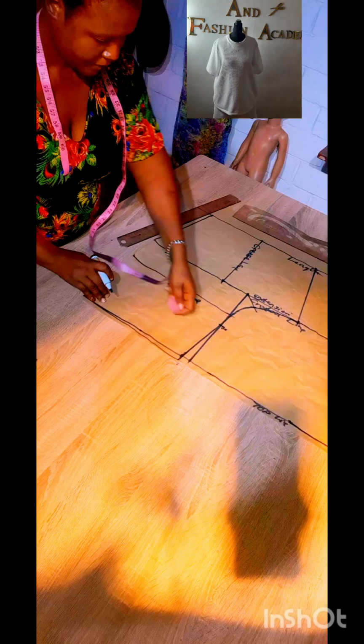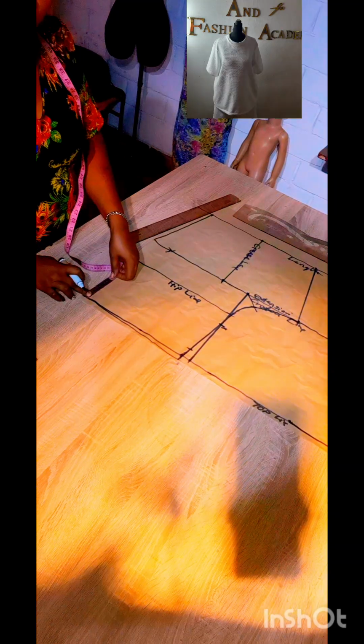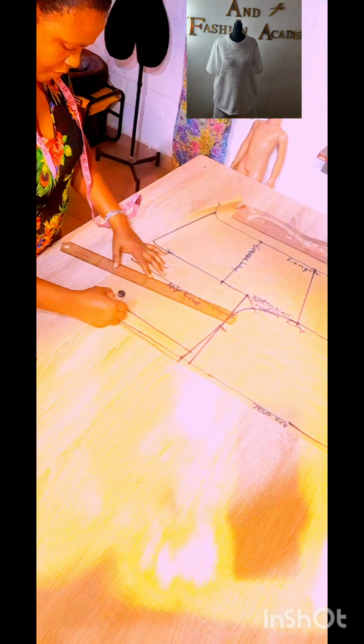I'm taking my band, 5 cm, equivalent to 2 inches. So we'll connect and we are done with our back bodies. We are done with our back pattern.